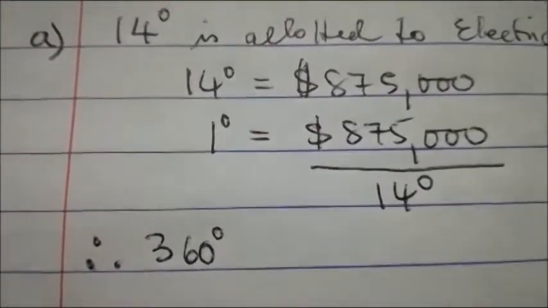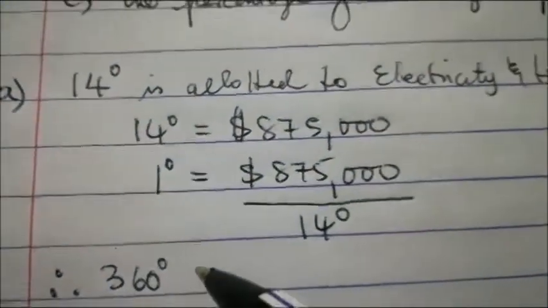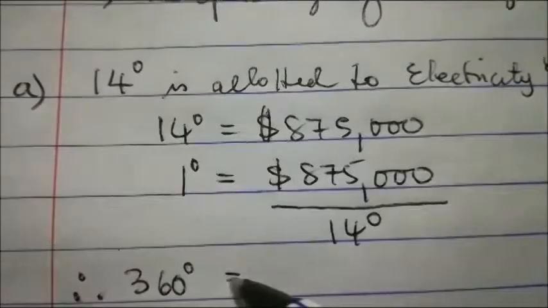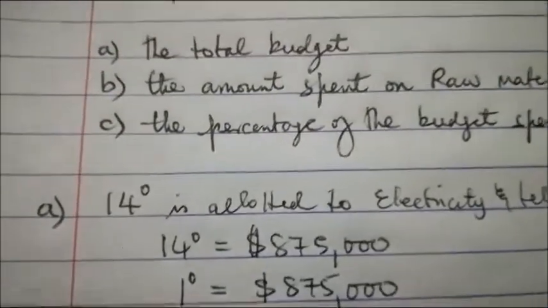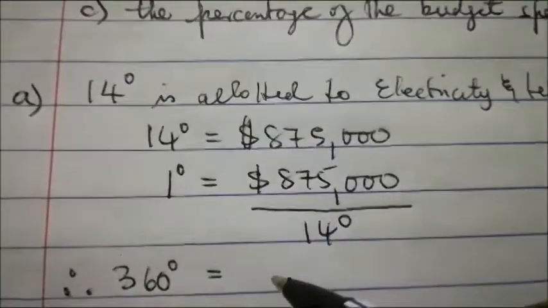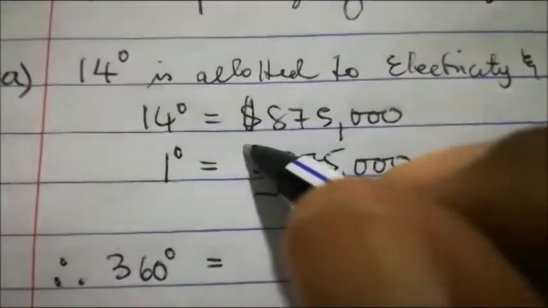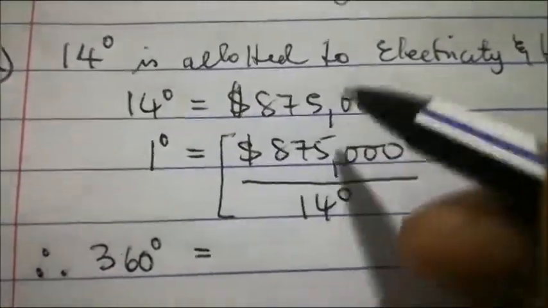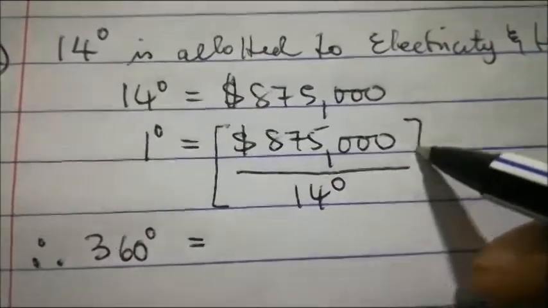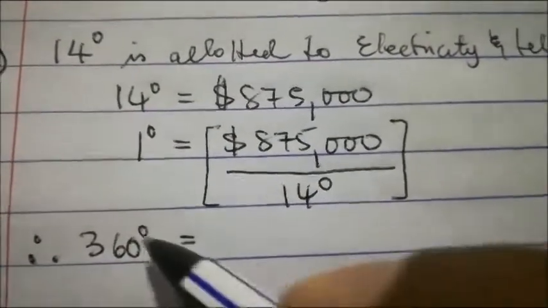Which includes all the items being spent on, will give you the budget. So if you want to determine the total budget for everything, you have to multiply this factor, because this is a conversion factor, by 360.